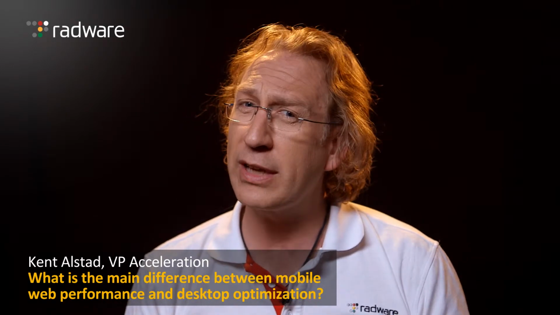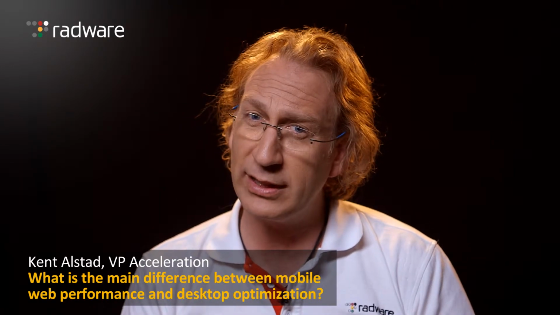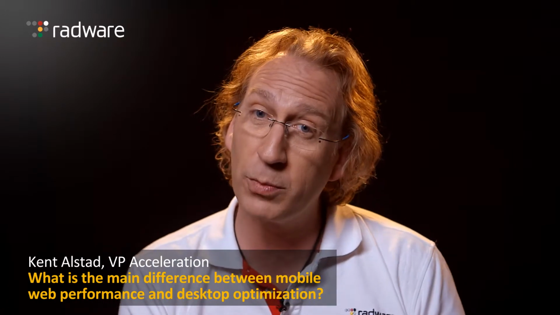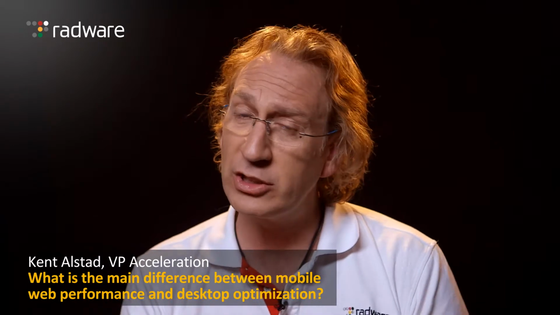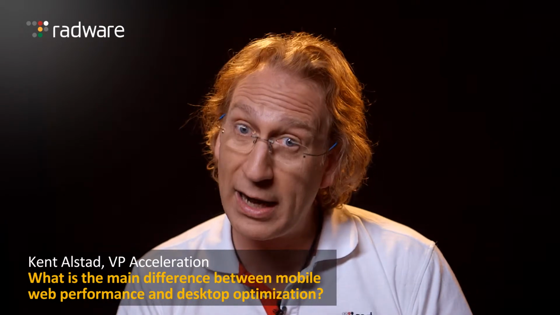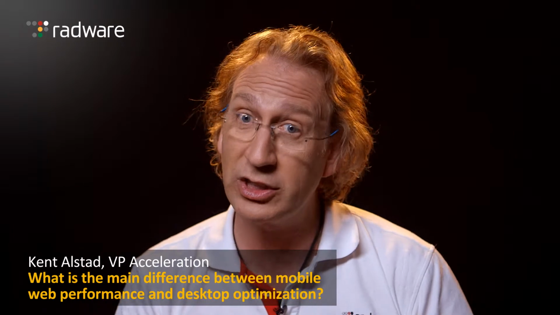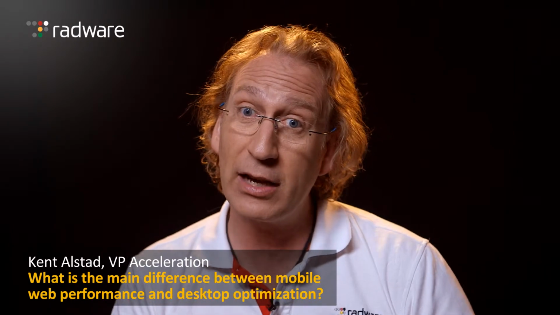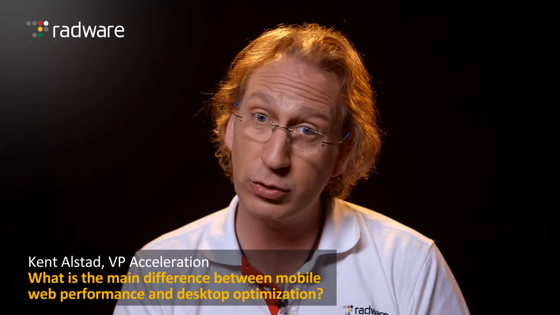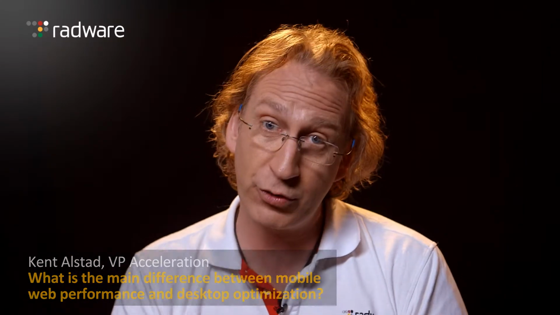So if you were to look at the array of WPO techniques that are used on desktop versus mobile, you would see much heavier use of local storage on mobile, much more use of data URIs and strings versus images, and a heavier reliance on JavaScript wrapping techniques that allow you to fetch resources from local storage and present them without round trips to the server.